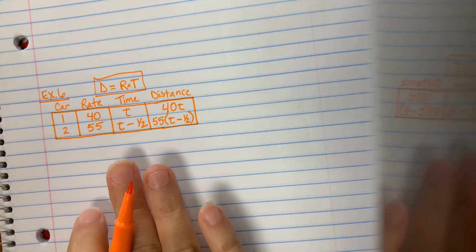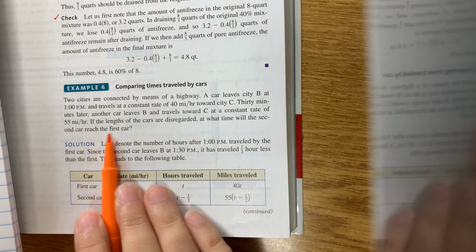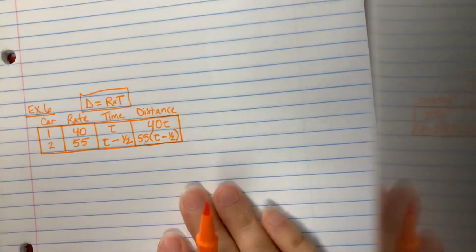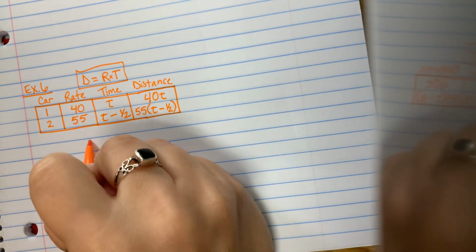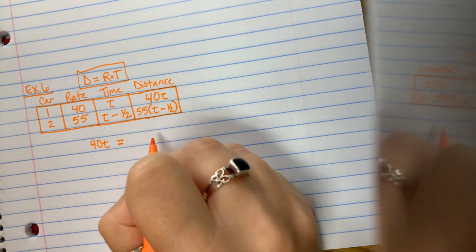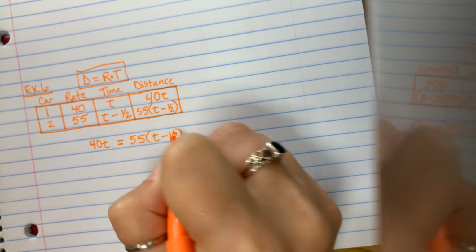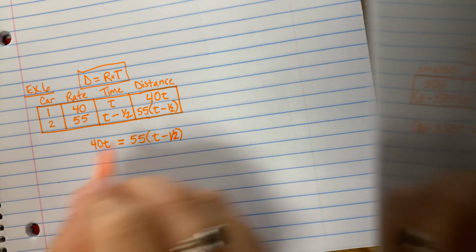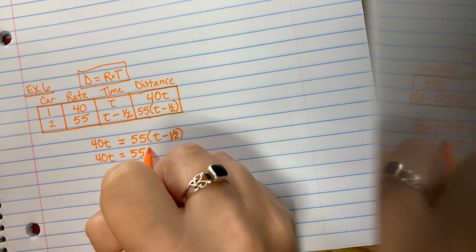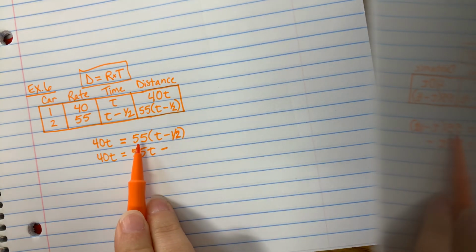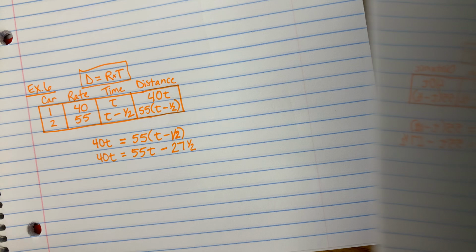Okay, now the big setup on this is they want to know at what time will the second car reach the first car? So when will their distances be the same? That is the question. When will they be the same? So when will 40T be the same as 55 times (T minus 1/2)? Oh, 1/2, that's what that is. Okay. So then I'm going to just solve this out. So 40T equals 55T minus half of 55. So I'm going to call that 27.5, and that's fine.